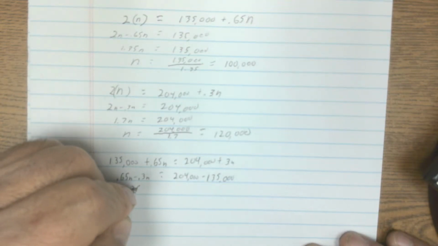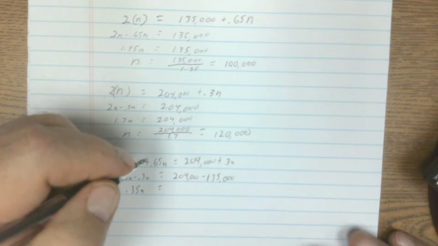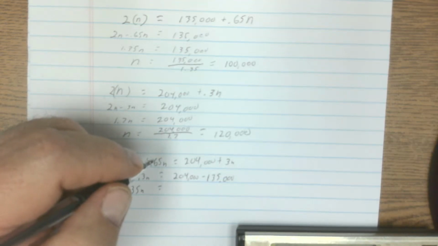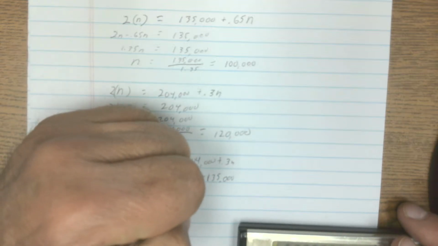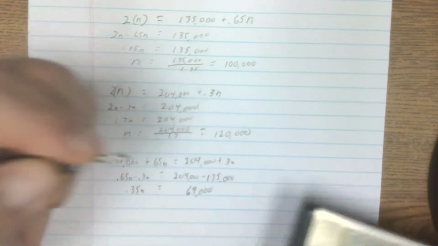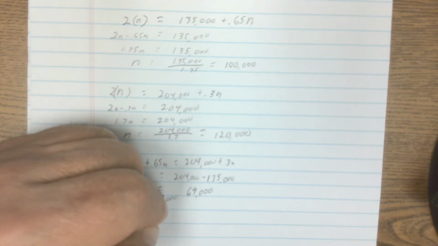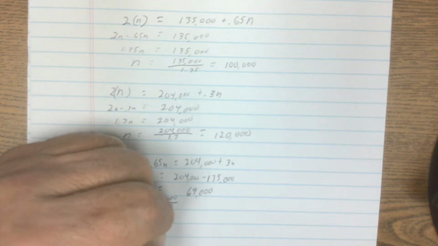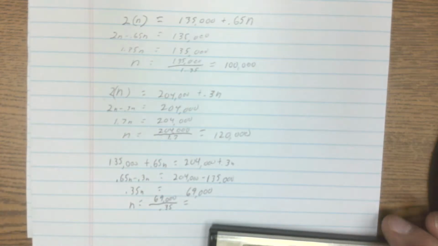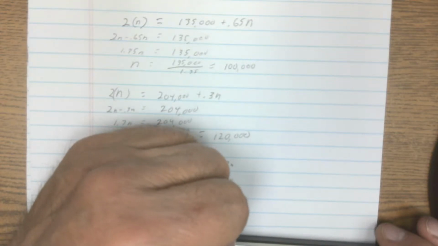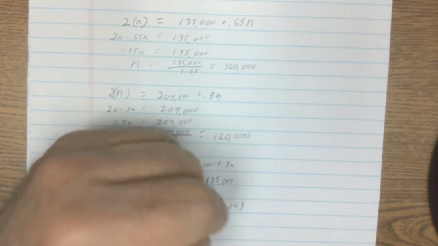We get 0.35N equals 69,000. So N is going to equal 69,000 divided by 0.35, which is 197,143.